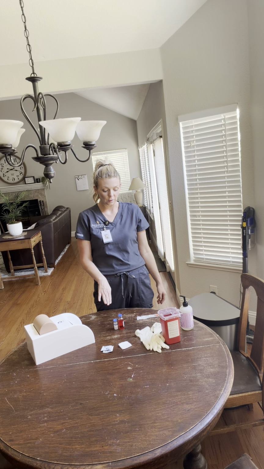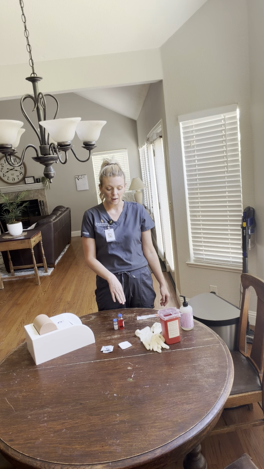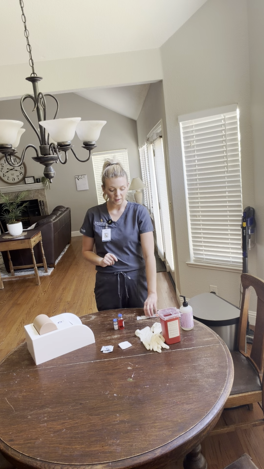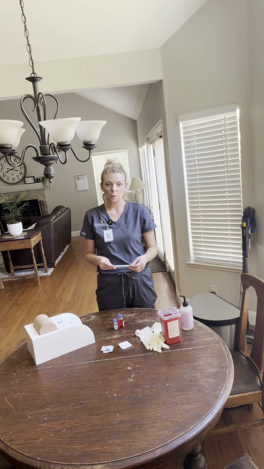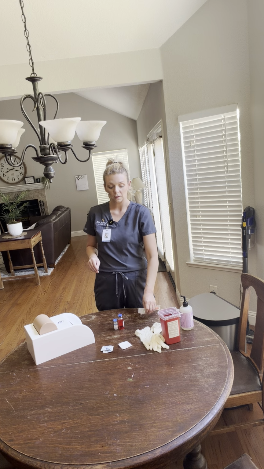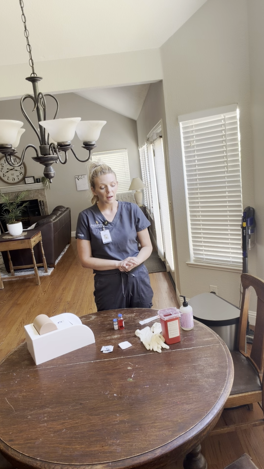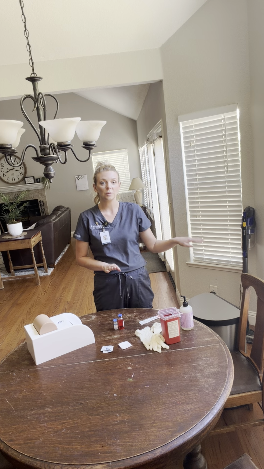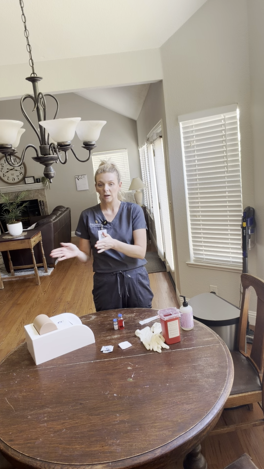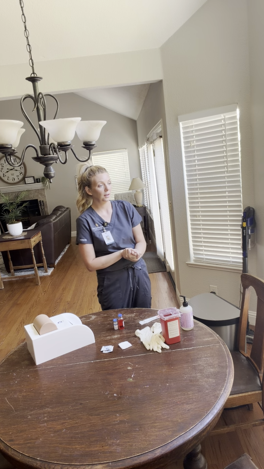I have my regular insulin and my NPH. I have my insulin syringe, which is a 29 gauge. It is a 1/2 inch needle and it provides 100 units, which is 1 milliliter. I have my gloves, my hand hygiene, my trash can, my sharps container, and of course my patient here.